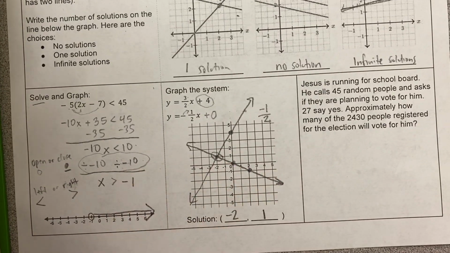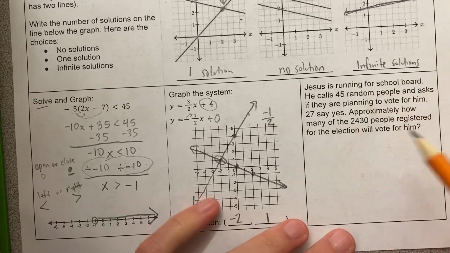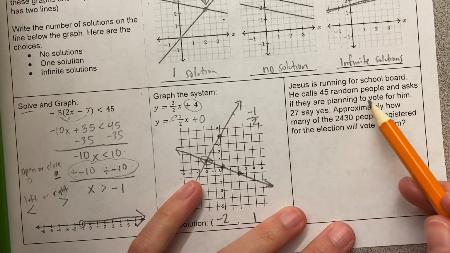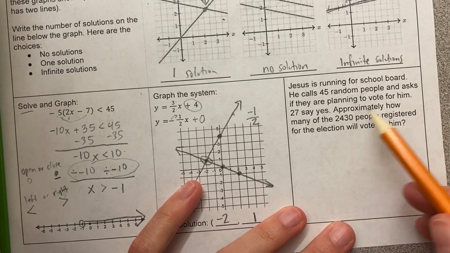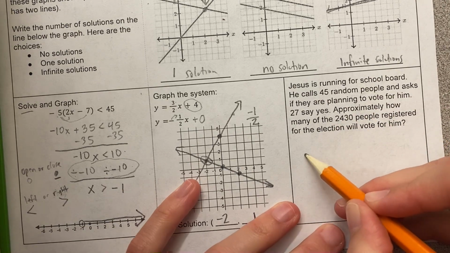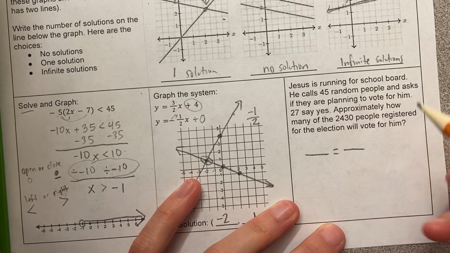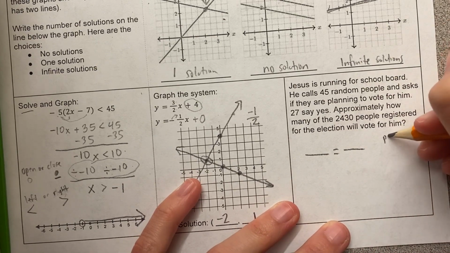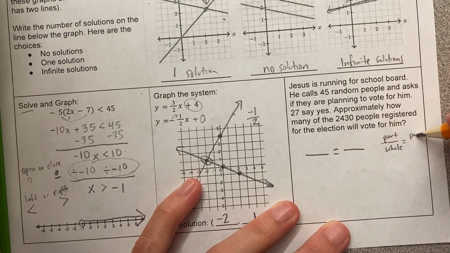And our final problem of the day. Jesus is running for school board. He calls 45 random people and asks if they are planning to vote for him. 27 say yes. Approximately how many of the 2,430 people registered for the election will vote for him? This seems like a part over whole equals part over whole situation. So let's set it up. I'm going to write part over whole equals part over whole.